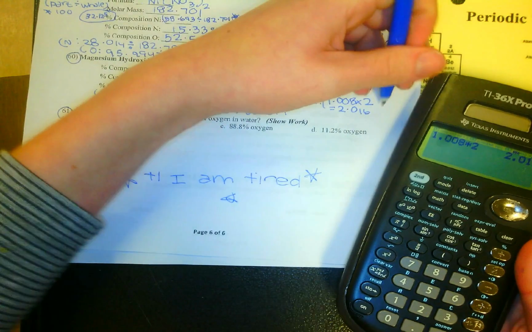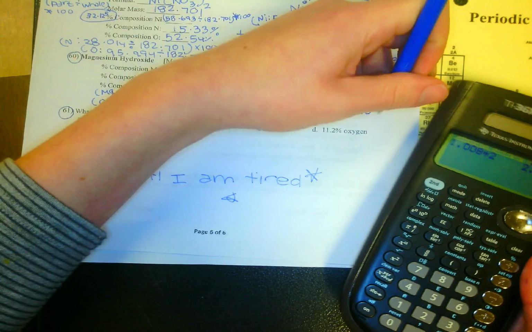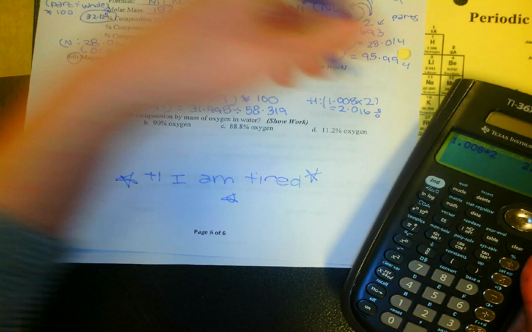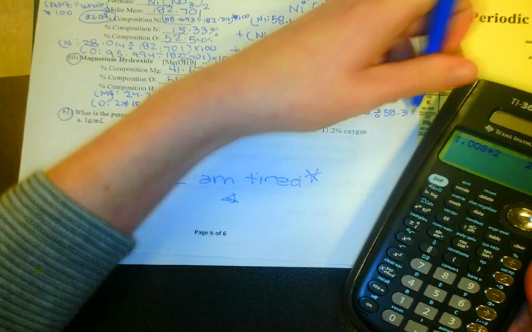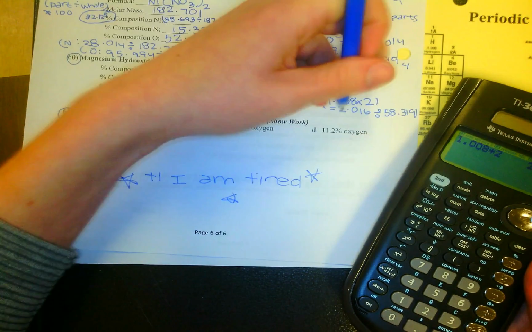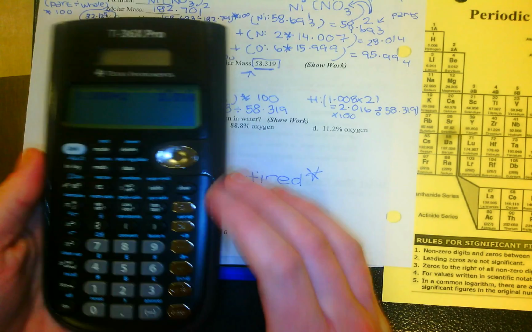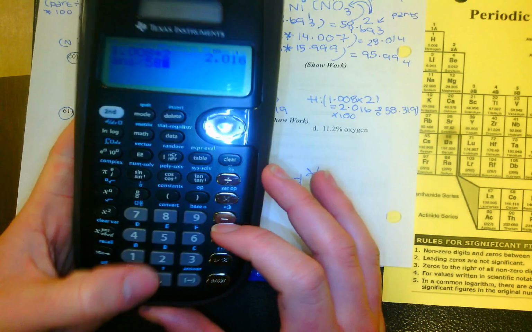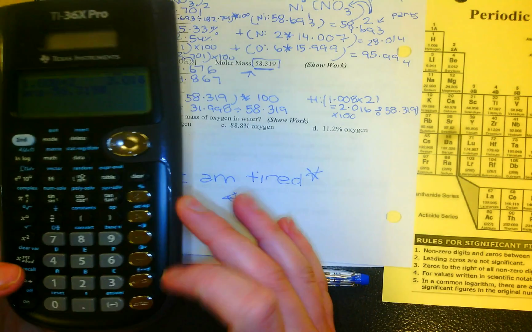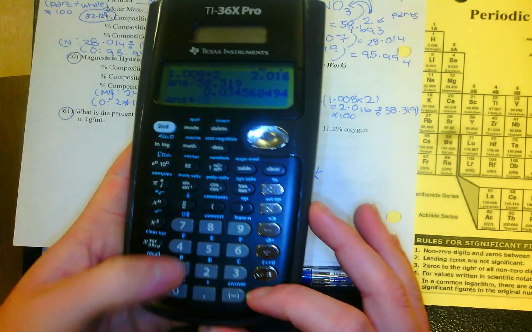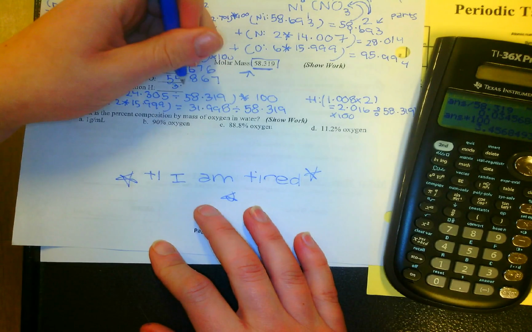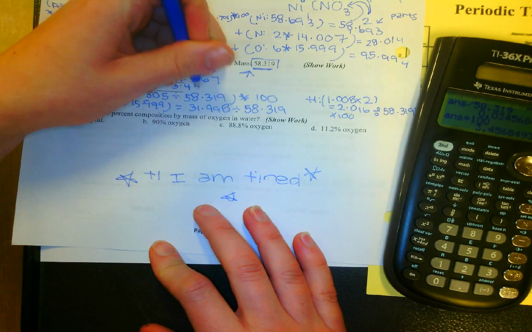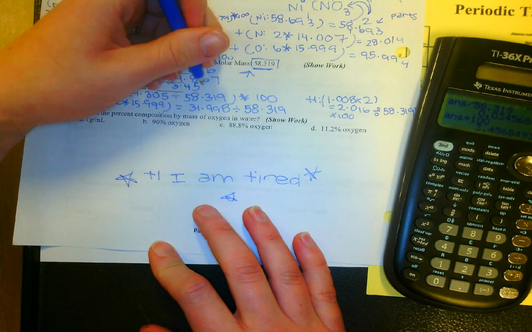So that is our part divided by whole, which is 58.319, times 100. Okay, so there it is. 2.016 divided by 58.319 times 100. And that is 3.457. I'm going to round that to 7.